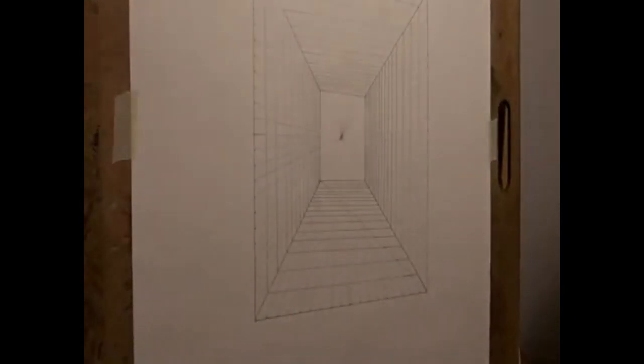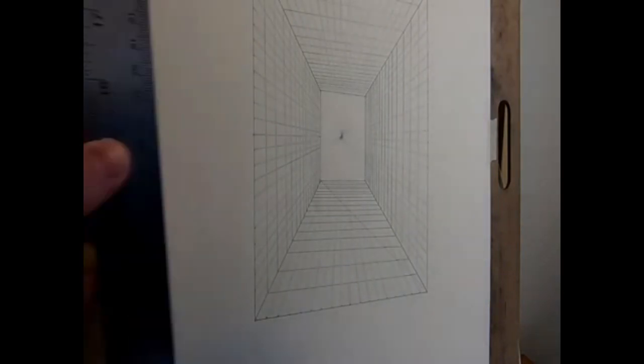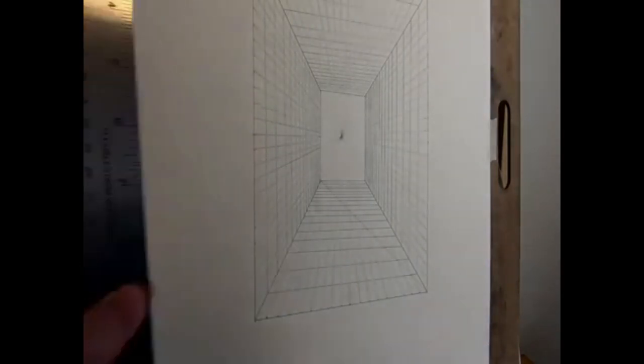Hello class and welcome to the plotting forms, basic forms in your perspective grid drawing demo.